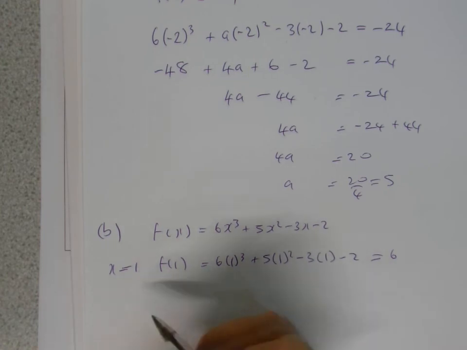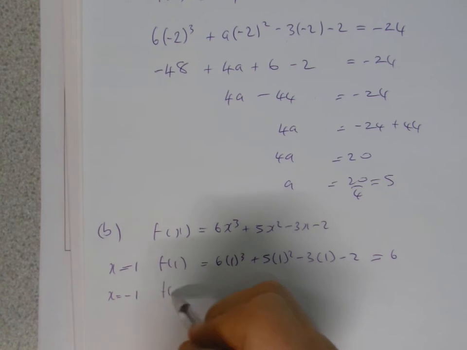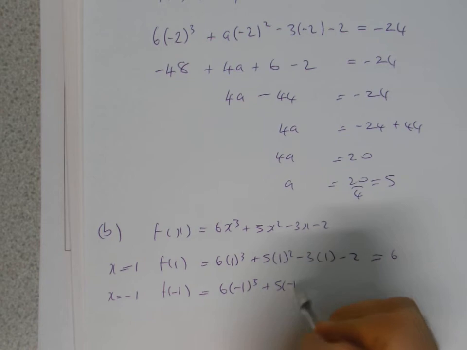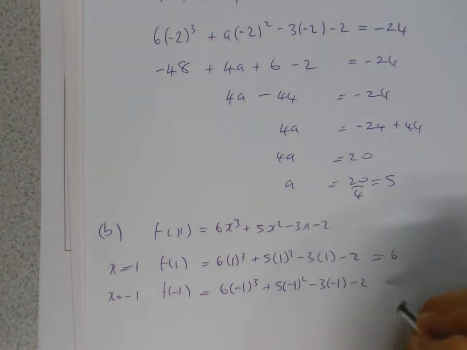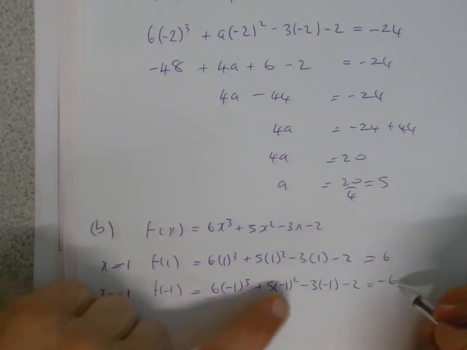Maybe we'll try negative 1. So f of negative 1, 6 times negative 1 all cubed plus 5 times negative 1 all squared, take away 3 times negative 1, take away 2. Negative 1 cubed is negative 1, so that'll be minus 6.